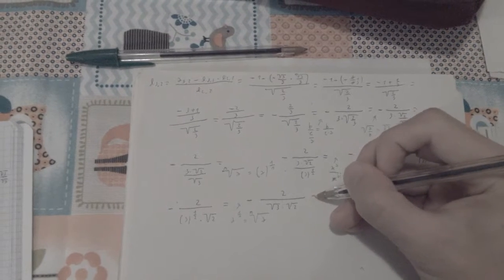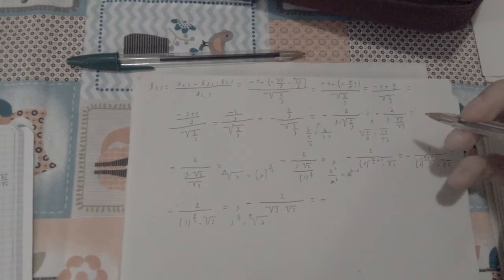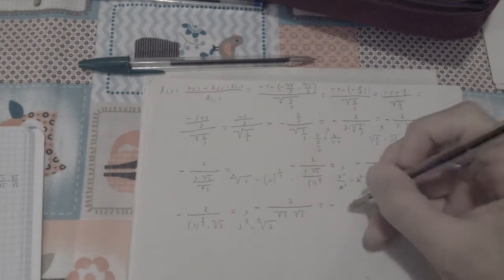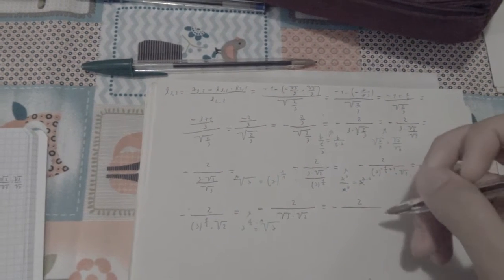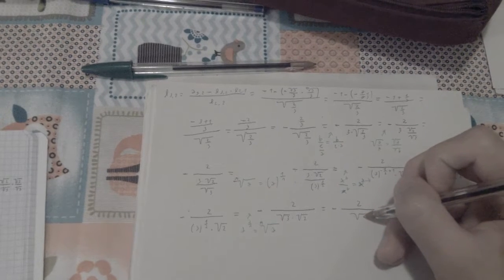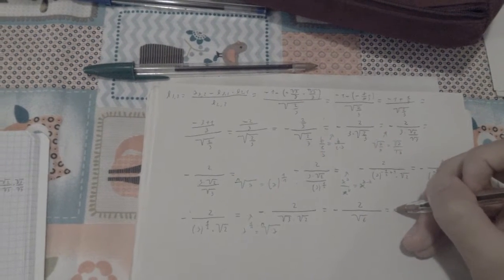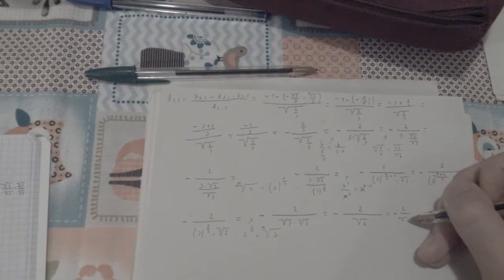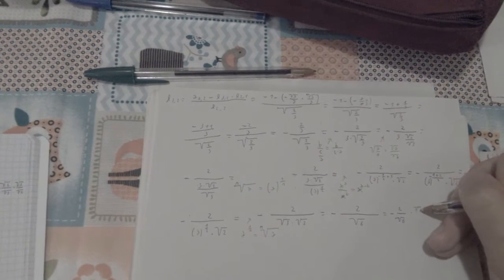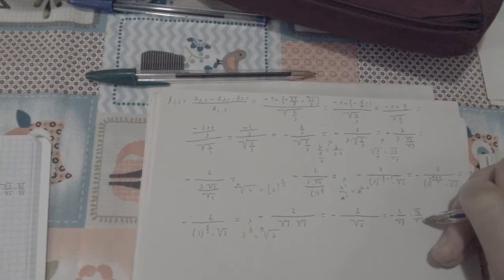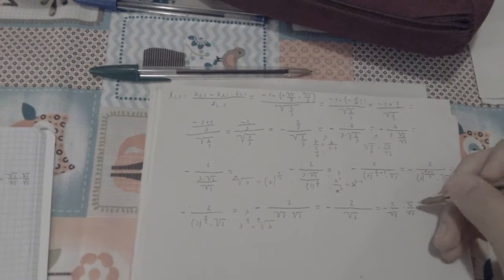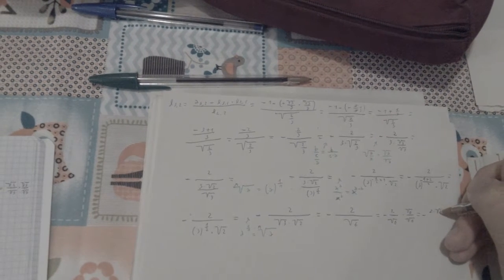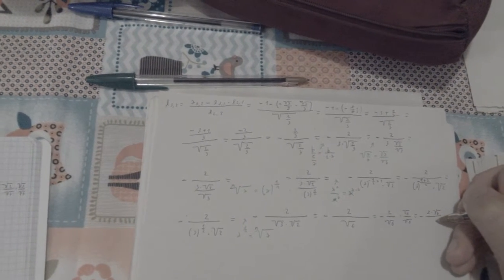So this is actually negative 2 over square root of 6, which actually gives me, well, I can rationalize it. 2 over square root of 6 times square root of 6 over square root of 6, which actually gives me my negative 2 times square root of 6 over 6.